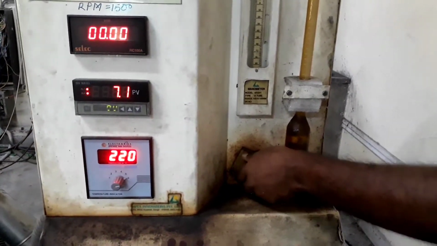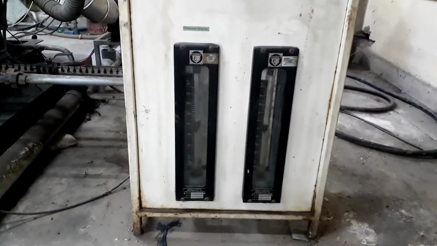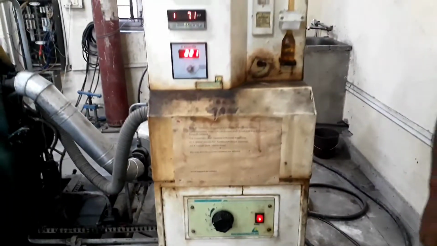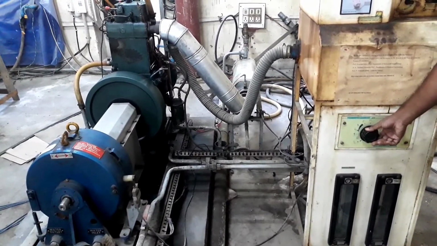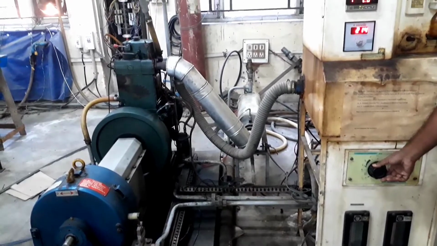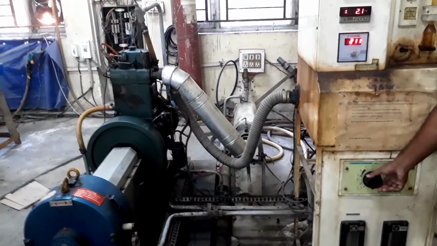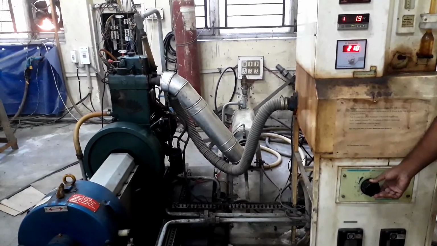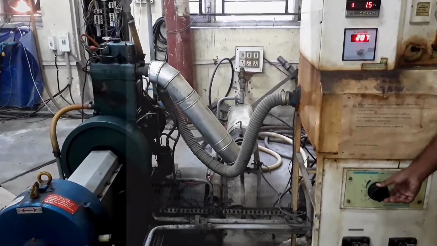Close the valve. Then see the water flow rate. That's the way we have to take observations for 3-4 load conditions. Then from these observations we have to calculate the result.